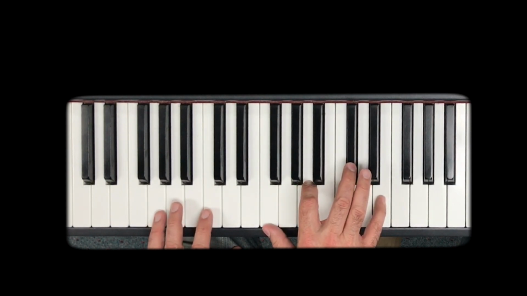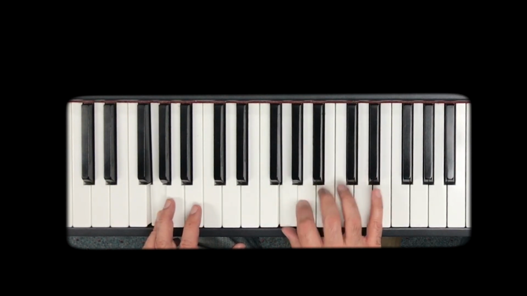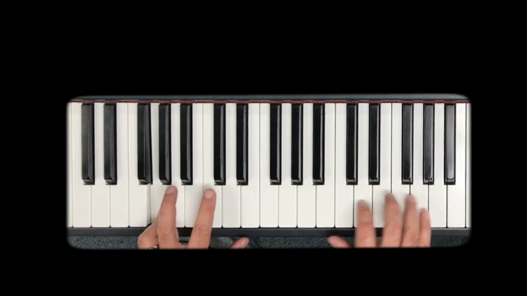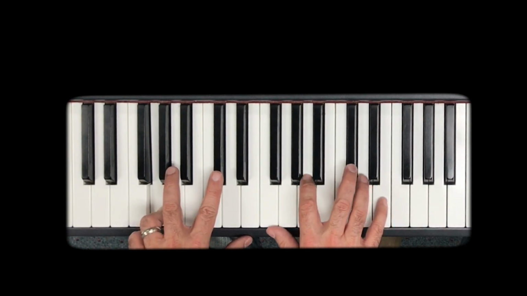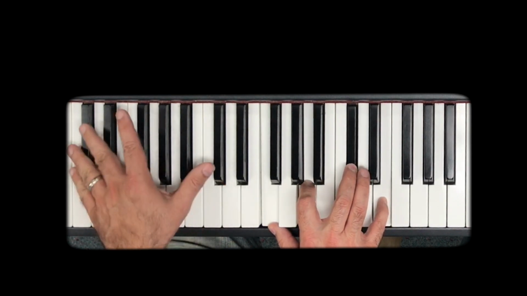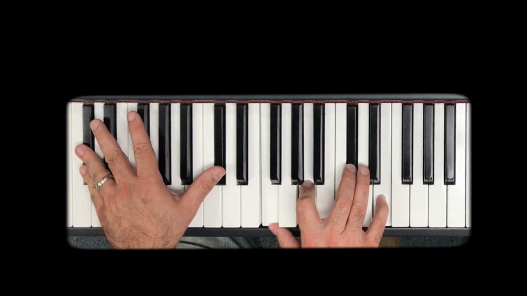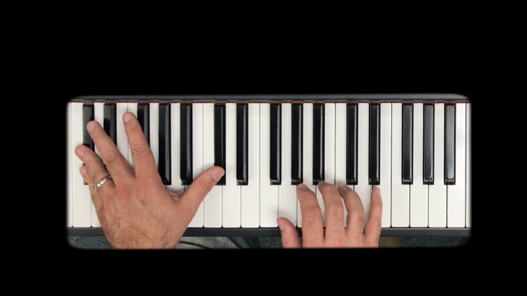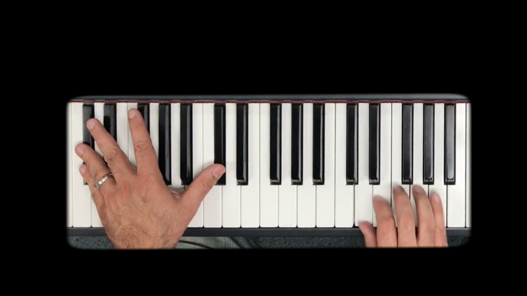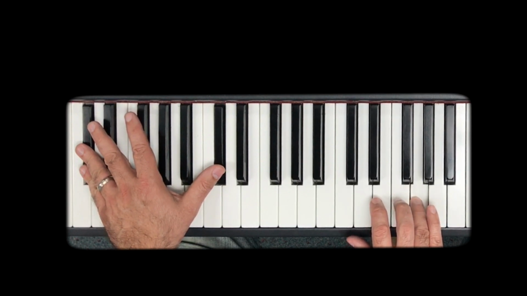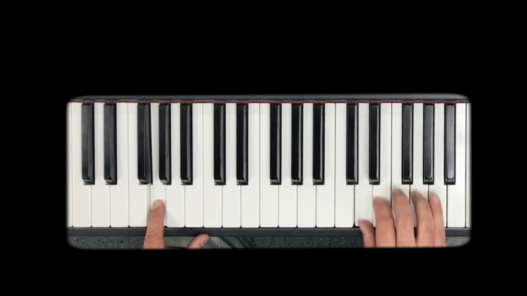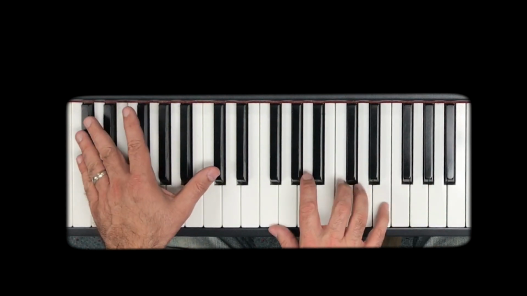Well, this scale is this. That's G mixed sharp 11. Well, if I simply change the bass note, it becomes D flat altered dominant. Same scale, I'll play from G. So here it is over G. Here it is over D flat.